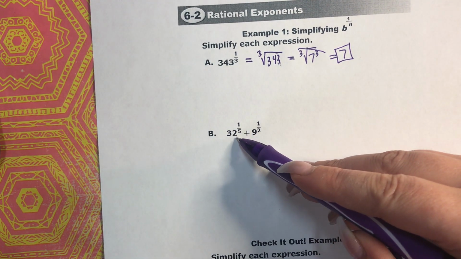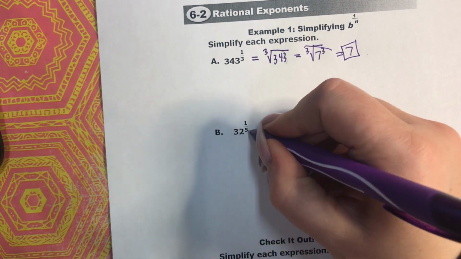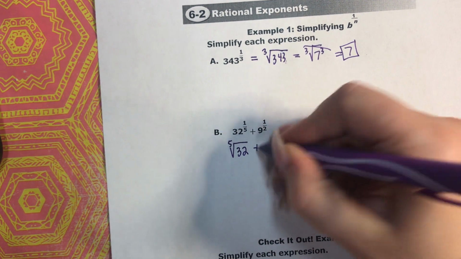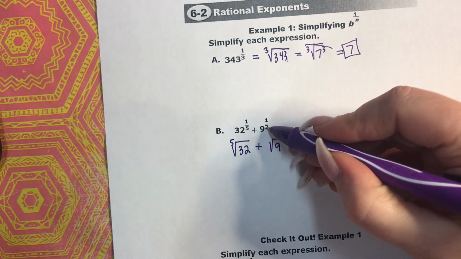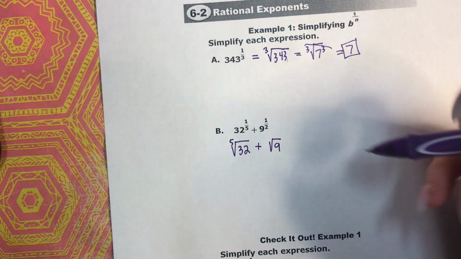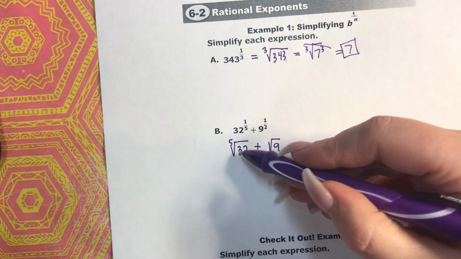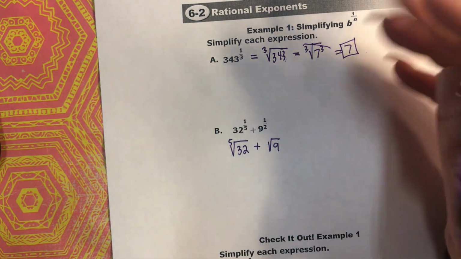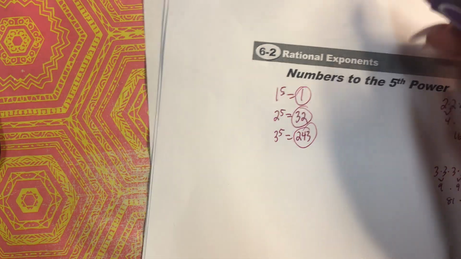This is 32 to the 1/5 power. So that number on the bottom, that is the index, right? So it's the 5th root of 32 plus, this is the square root of 9, right? That's the index here, but we don't write the 2. Every other number we write except that 2. So the 5th root cancels out numbers to the 5th power. Is 32 a number that can be written to the 5th power? What do you think? Yes, 32 is the same thing as 2 to the 5th power.